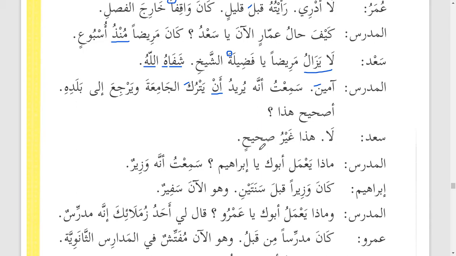It's a noun, yeah. And after that we can have mundu usbu'in. Yes, that's right. And ghayru sahihin. But after ghayr and after mundu, we can have al and we can have without al. If you say mundu usbu'in, that means since one week, and you don't know which week you are talking about. But you can also say mundul usbu'i. When you add al, that means since the last week. Then it will become a proper noun.